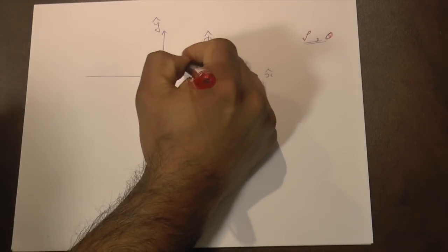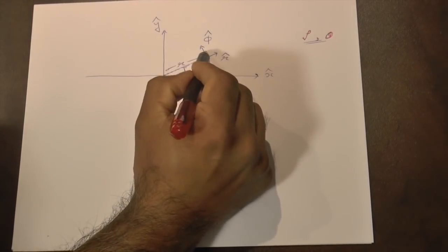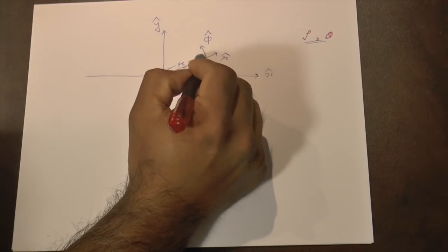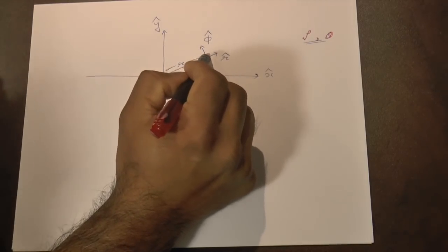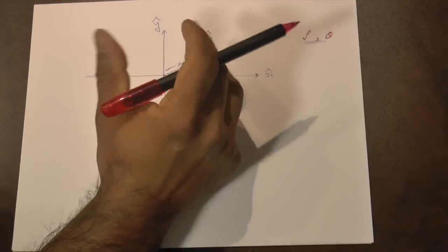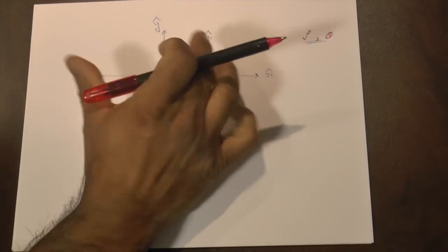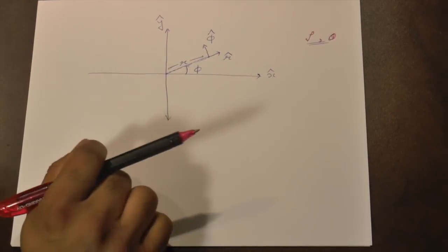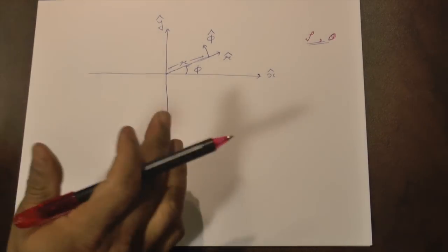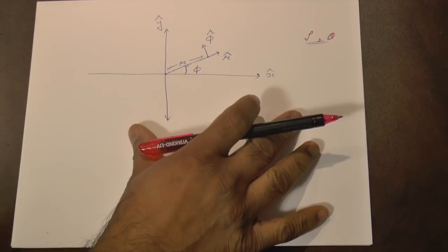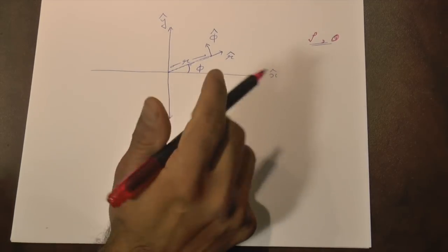I'm going to use R and unit vector R and phi. And the reason is that once we go to spherical systems, that is the convention which is used. So I can extend this to a spherical system very, very quickly without having to change my nomenclature.